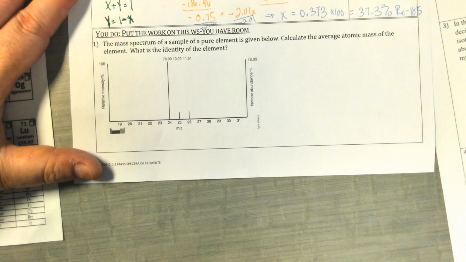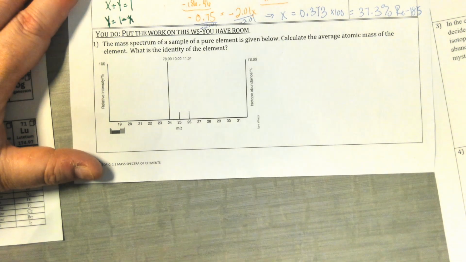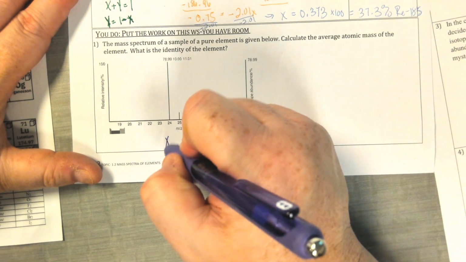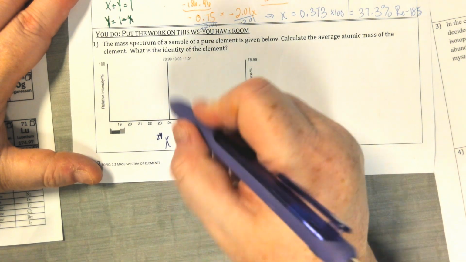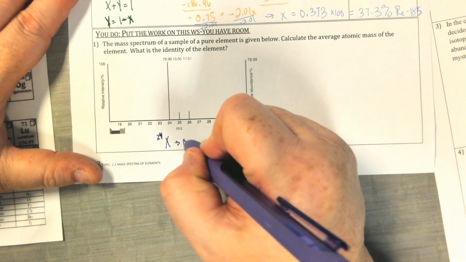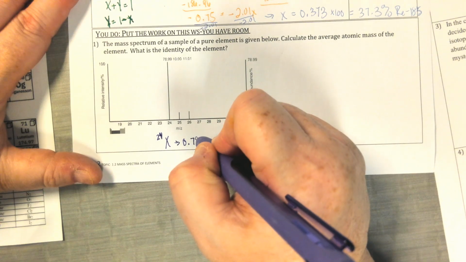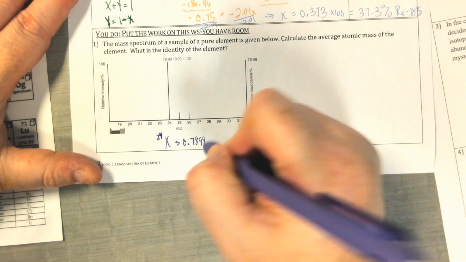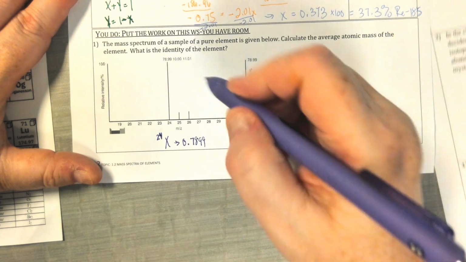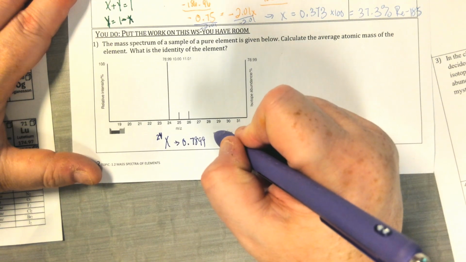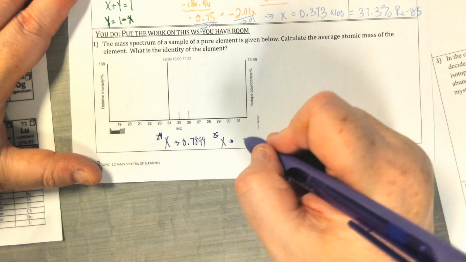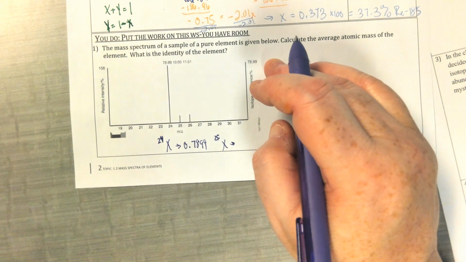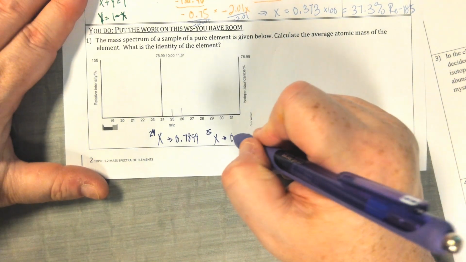So we've got X24 that has a percent abundance of 0.7899. Then you've got X25 with a percent abundance of 10. When you divide it by 100, you get 0.10.